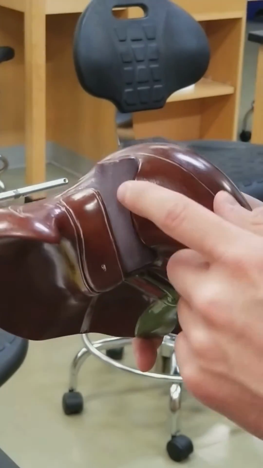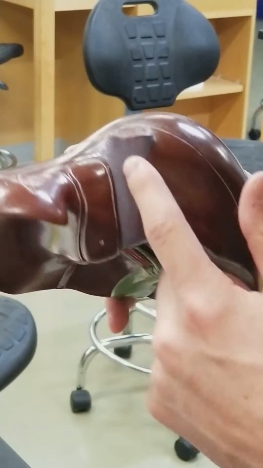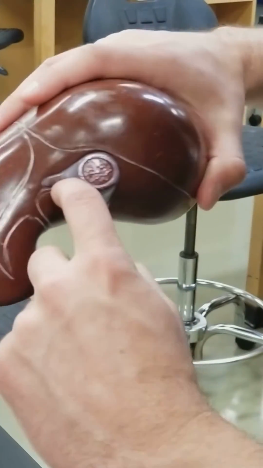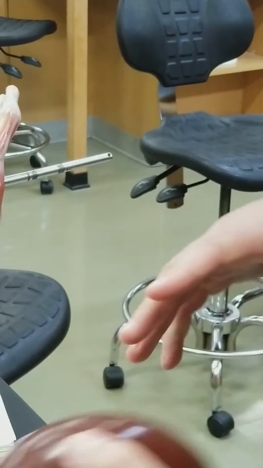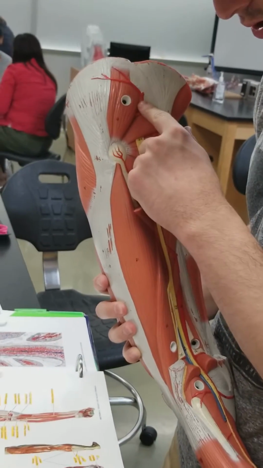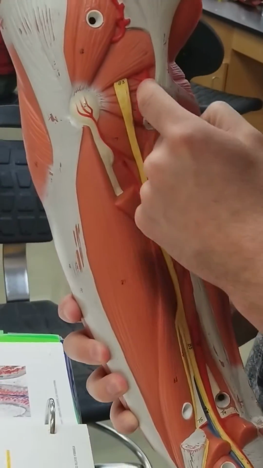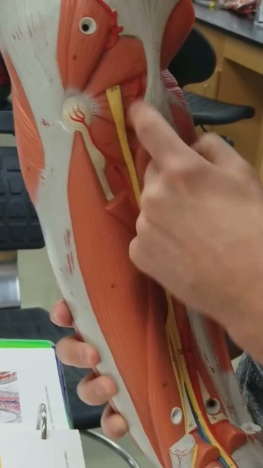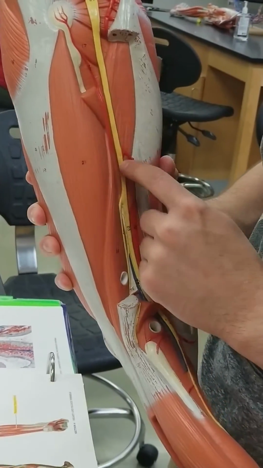Ready. So this is the inferior vena cava, and this one is the hepatic vein. And done. Ready. Okay. So this is the superior gluteal artery. Then we have the inferior gluteal artery, the sciatic nerve. This is the yellow band.